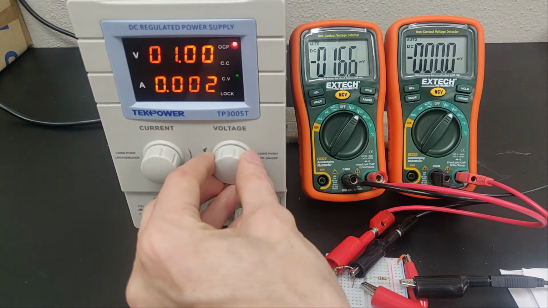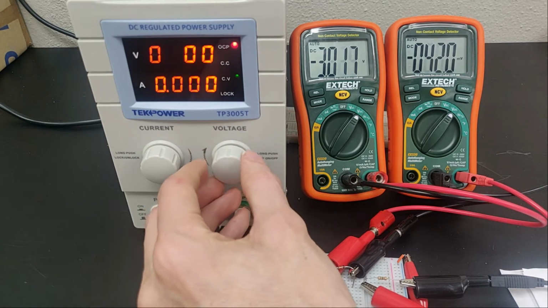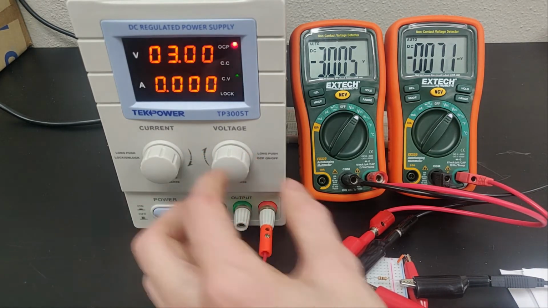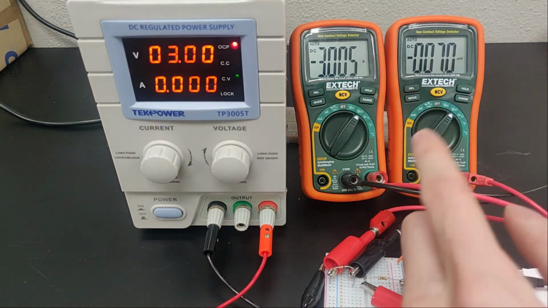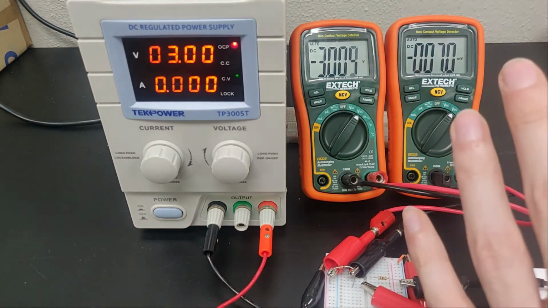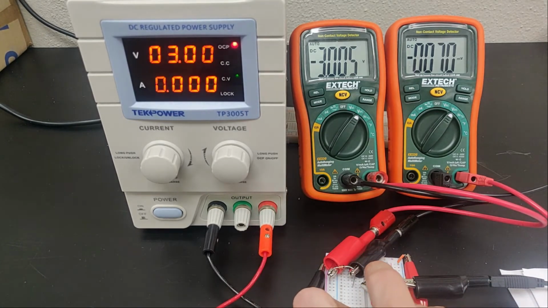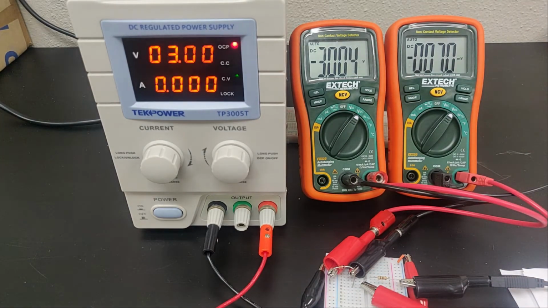So let's go ahead and go to 4. Actually, let's start at 3, because this corresponds to our last data point from the previous part, because I believe the voltage over the diode was around 3 volts and the voltage over the resistor was around 7 volts. So if this is negative 7 millivolts and this is a 100 ohm resistor, then it matches up pretty well. So we'll have this be our first point.